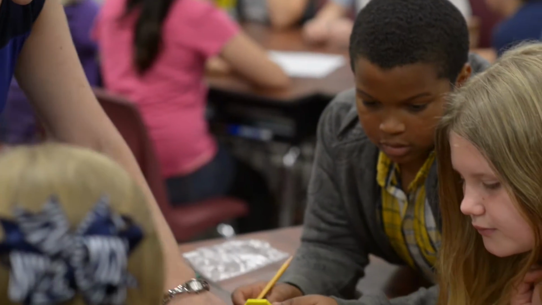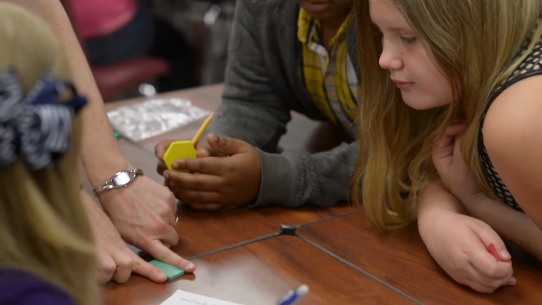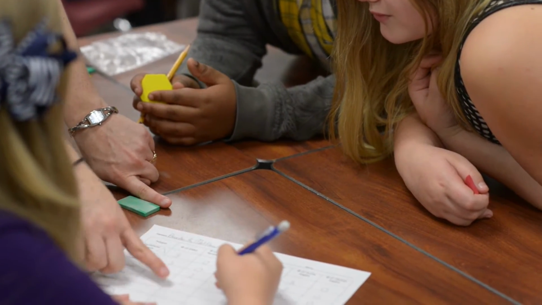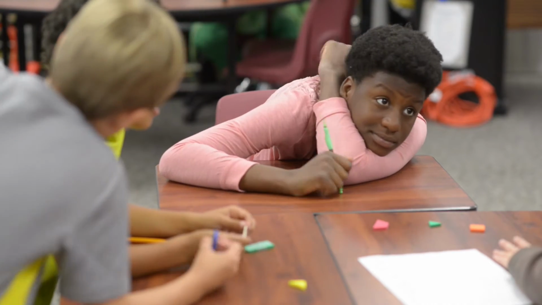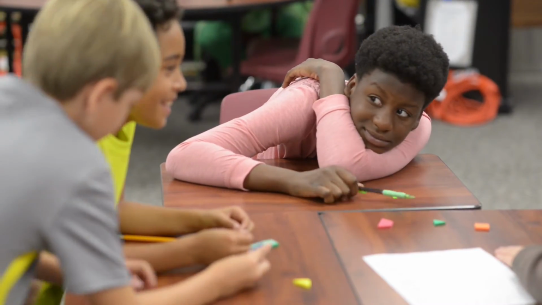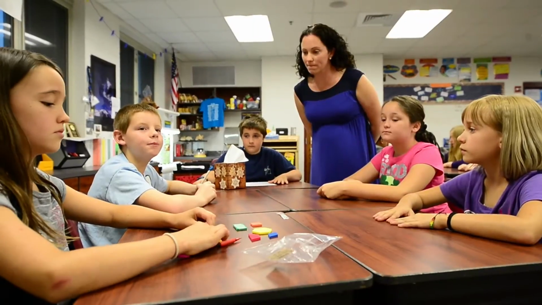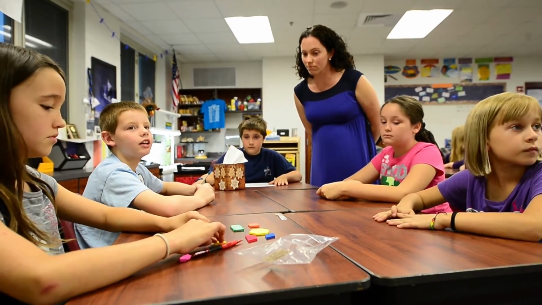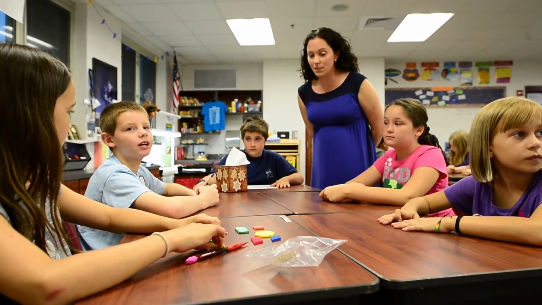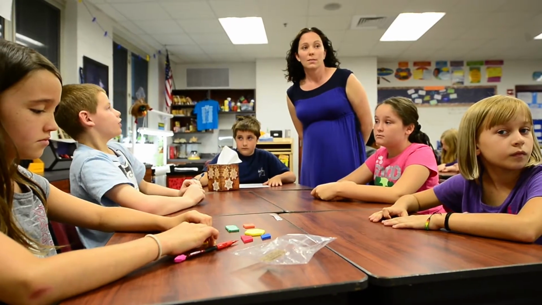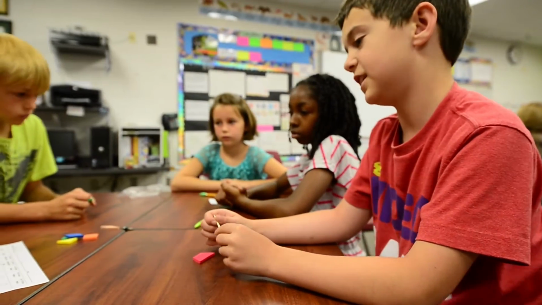And then I gave students bags of polygons that contained an equilateral triangle, a right triangle, a square, a rectangle, a rhombus, a parallelogram, a trapezoid, and a hexagon. And students had to take those polygons and decide how many sides they had, how many right angles they had, how many obtuse angles, how many acute angles.